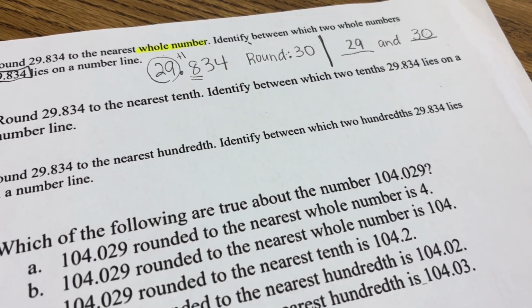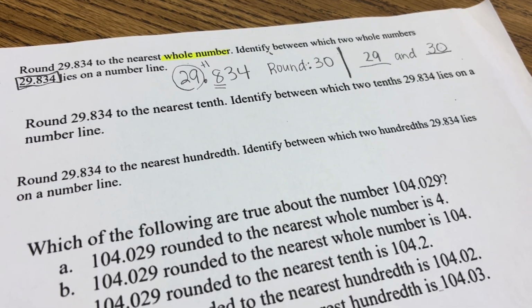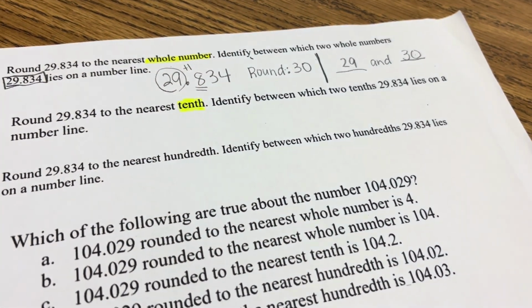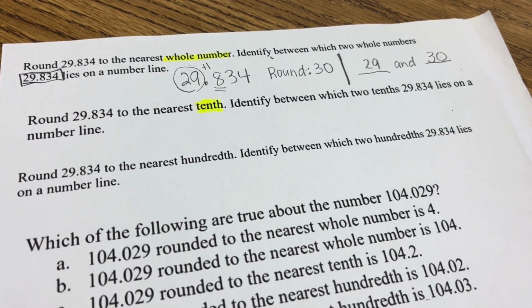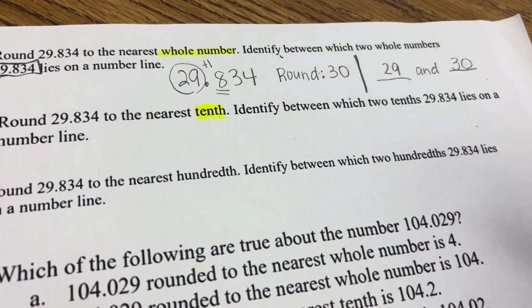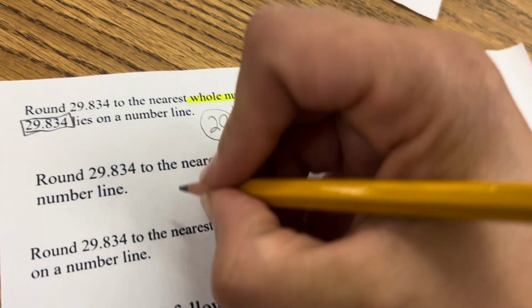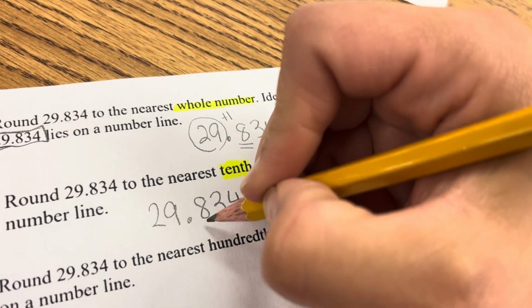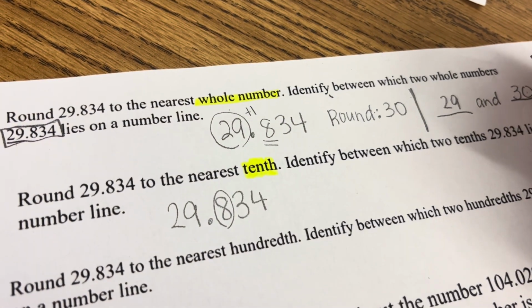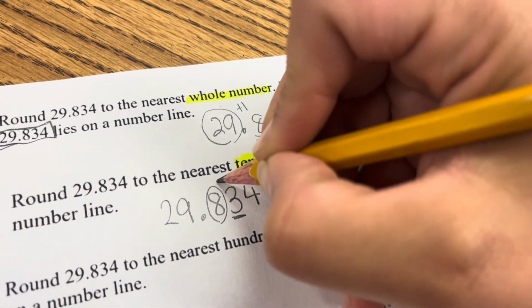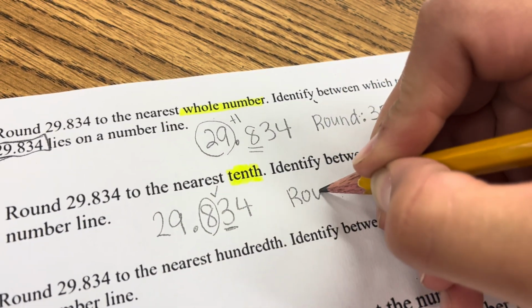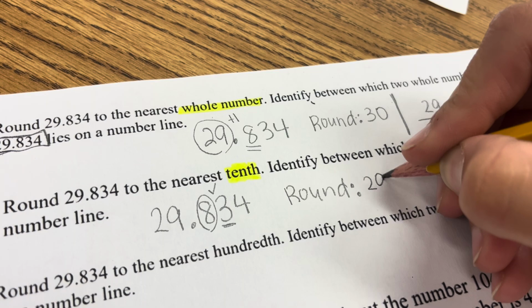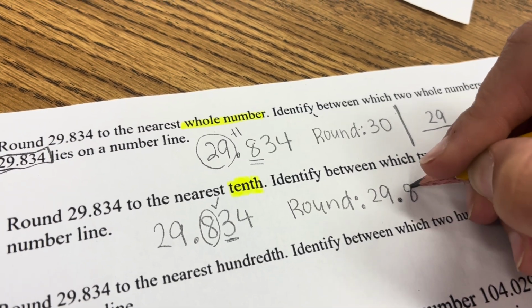The next one is the same number. It asks you to round to the nearest tenth. And then it says identify between what two tenths 29 and 834 thousandths lies on a number line. So the first thing we're going to do is take that number and we're going to round. If they want the nearest tenth, that tells you what place value to start in. That 3 is going to leave me alone, which tells me that when I round, that 8 is going to stay an 8. So everything in front of the circle stays, decimal stays, that 8 stays an 8.